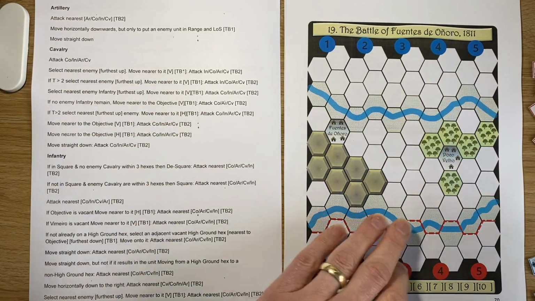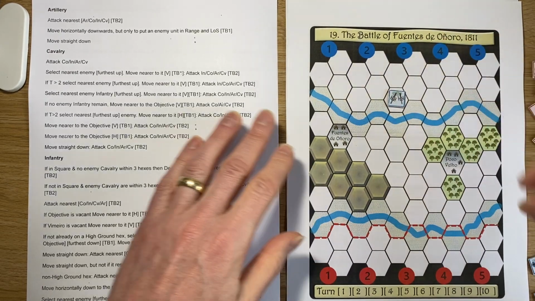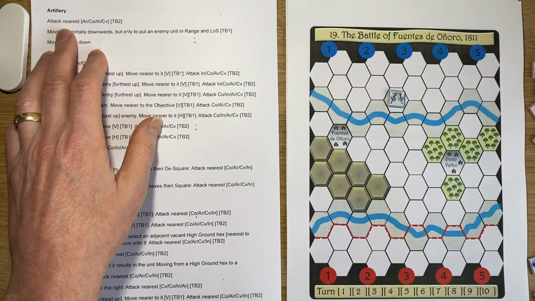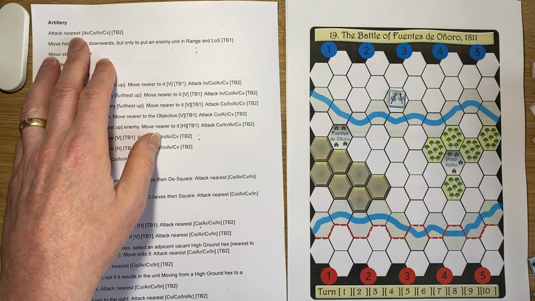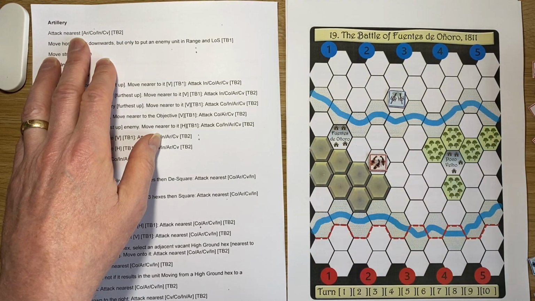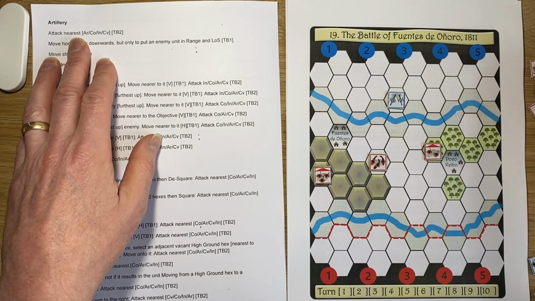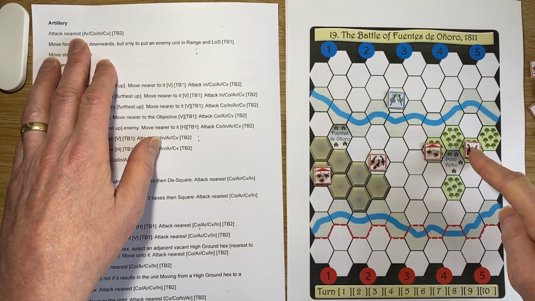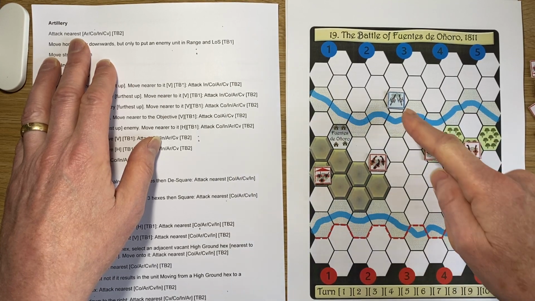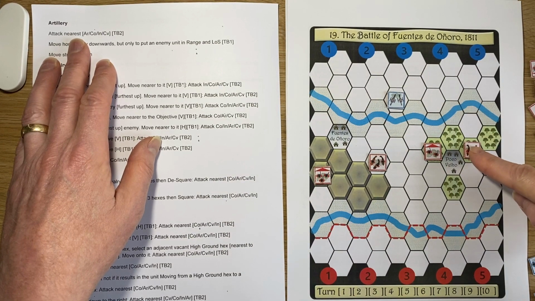So I'm going to use this map. I've got another map underneath, I need it, but I think this will probably do the trick. So let's stick an AI artillery unit on the board. So the first thing artillery will tend to do in most of these battles is attack. It says attack the nearest, so we simply find the nearest player unit within range and line of sight, of course. Remember, artillery only fire along straight lines of hexes, so for example in this example, the nearest unit that it could attack would be this cavalry unit here, because it is the only unit which is actually in line of sight and within range here.